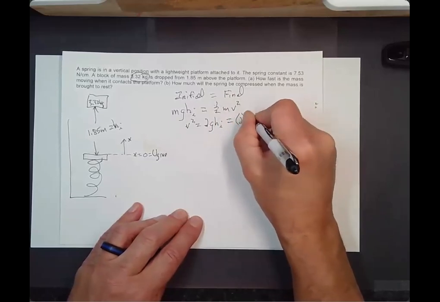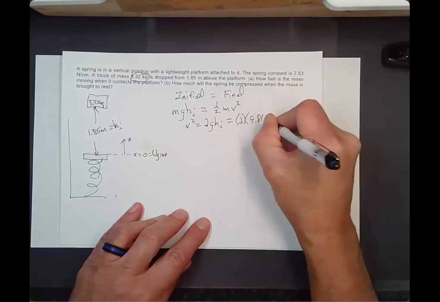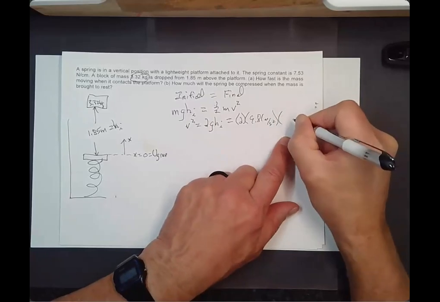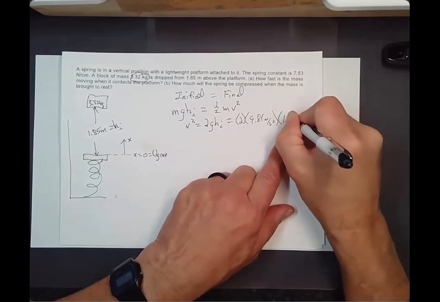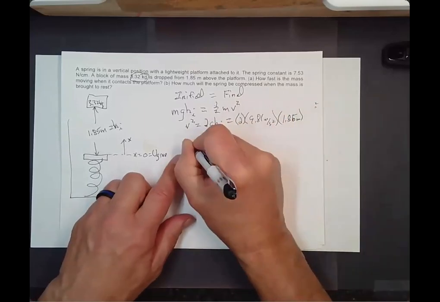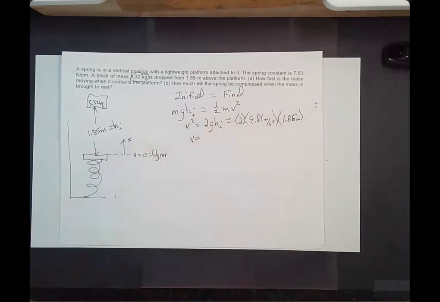We can plug in the numbers: 2 times 9.81 meters per second squared times h sub i, 1.85 meters, and then take the square root of that.